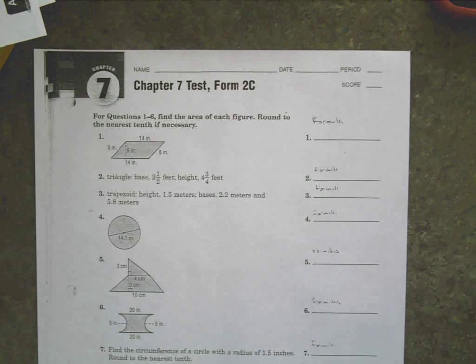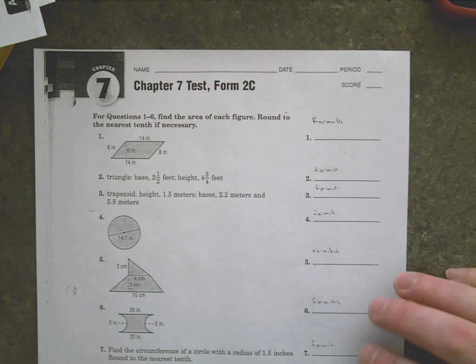Let's take a look and study for our test here. Question number 1, 2, 3, and 4, you have to identify your shapes. You're allowed a formula card. I'm going to give you points for knowing what formulas to use. Question number 1 is a parallelogram.